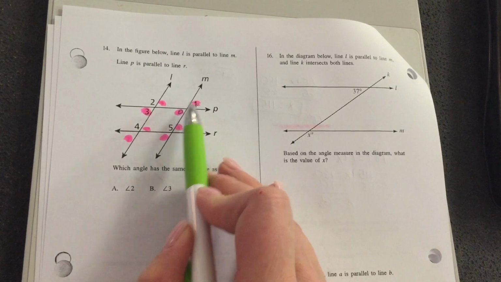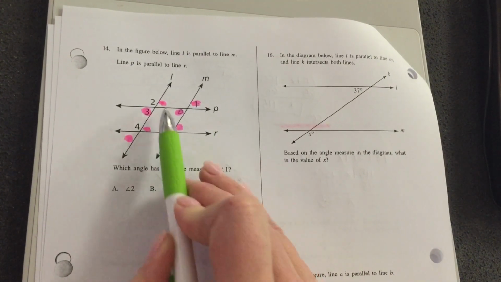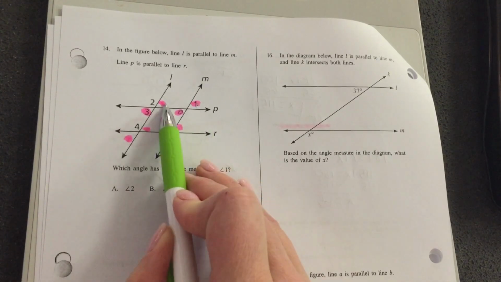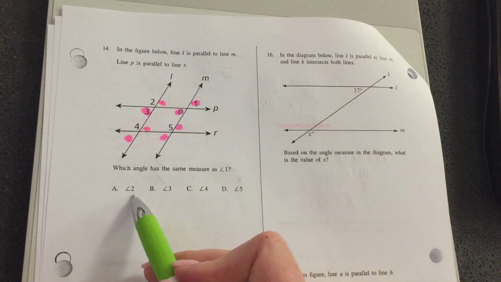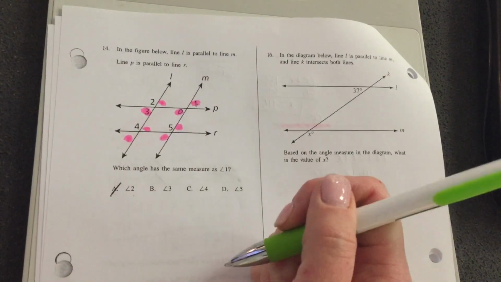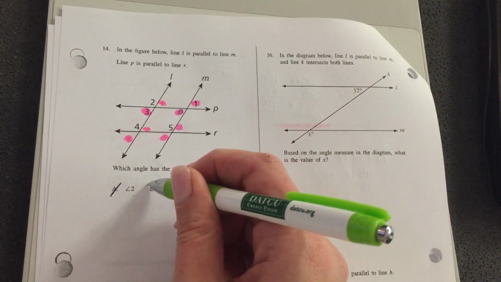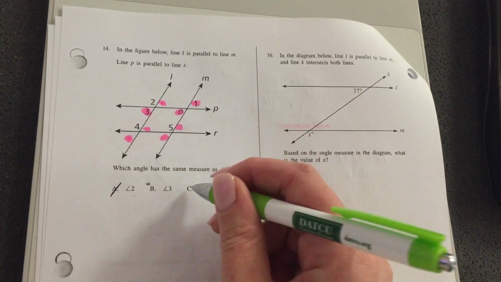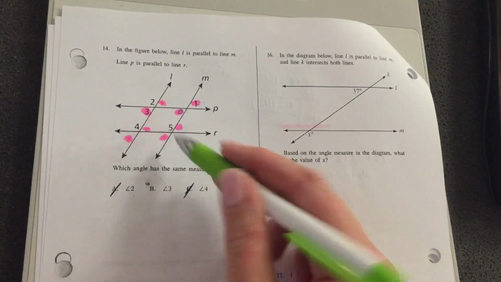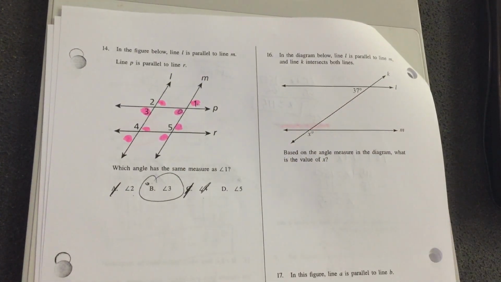So this is a corresponding angle, alternate interior, alternate exterior. Well, this angle and this angle are the same, so then I do the same on this line. So 2 is not congruent. 3, maybe, looks like it. 4, no. And 5, no. So the answer is B, angle 3.